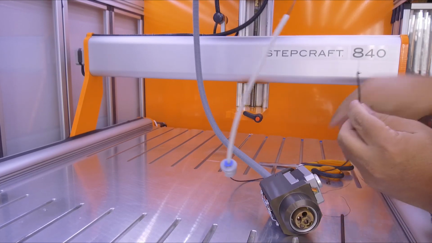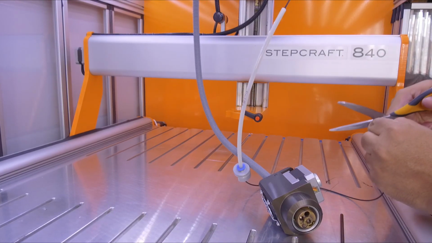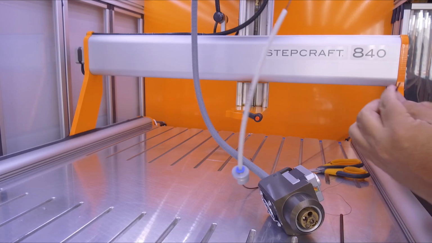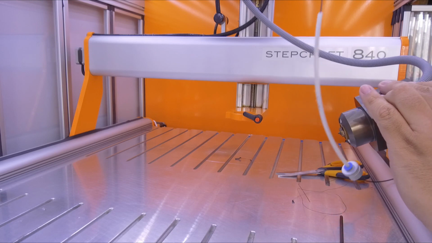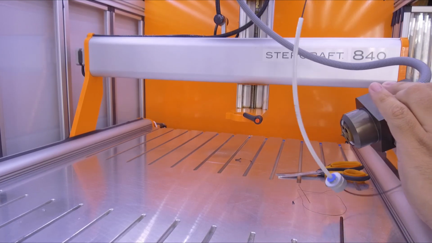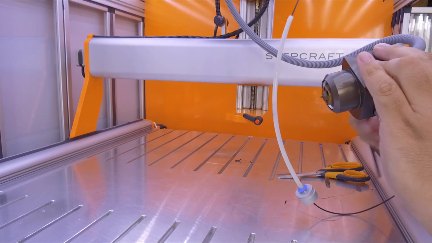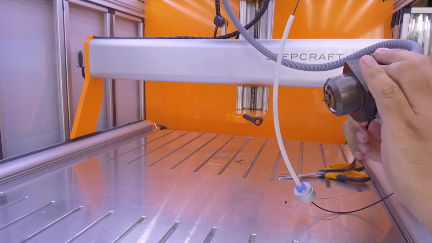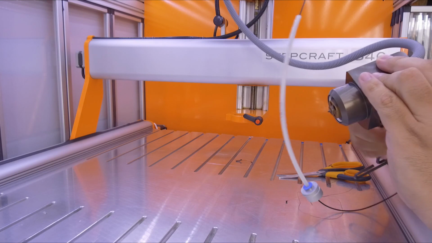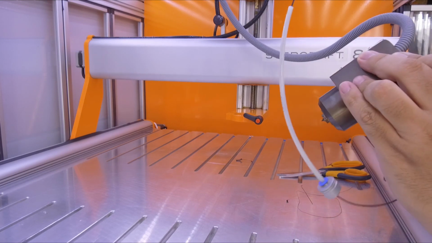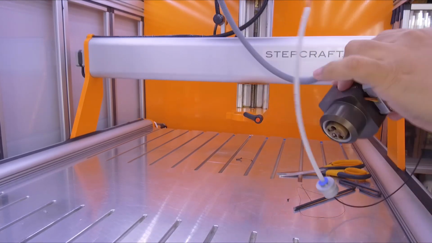Do you see? That's why the filament is not going in. So I need to put that part again. Okay, now it's inside. Now I need to tighten the screw. Okay, perfect. I can see that it's between the pulley and the gear.